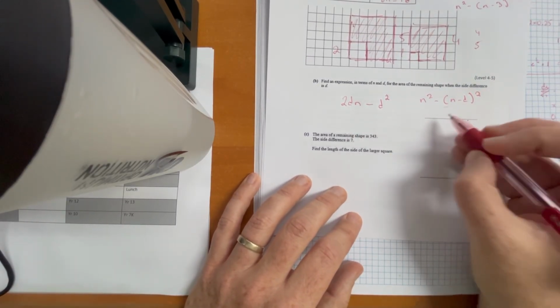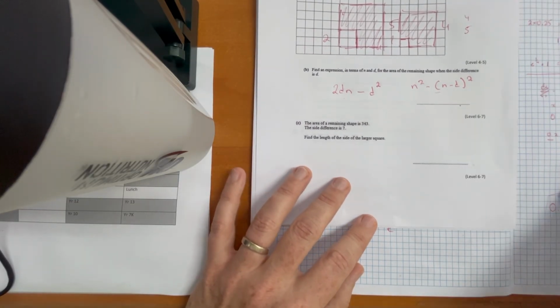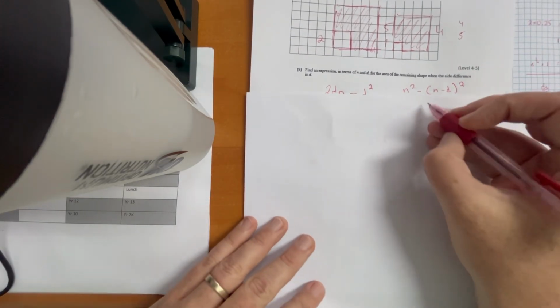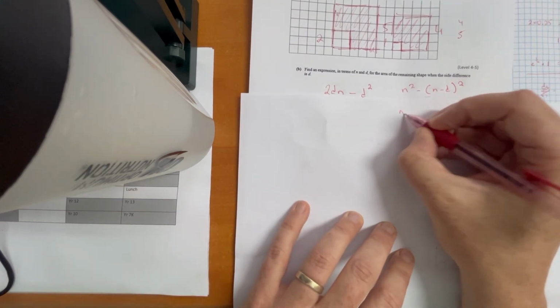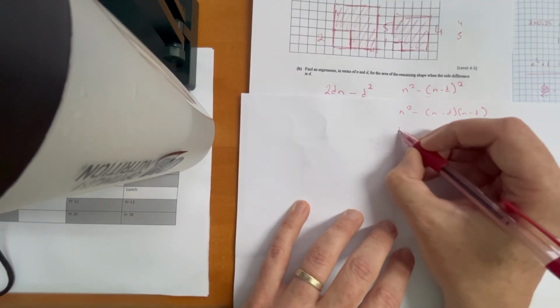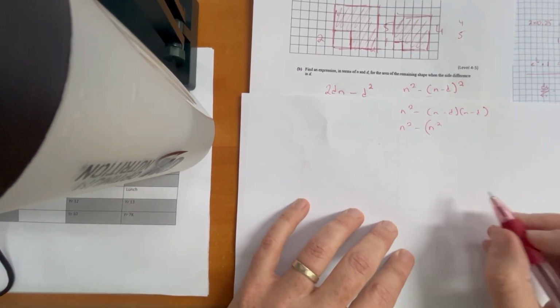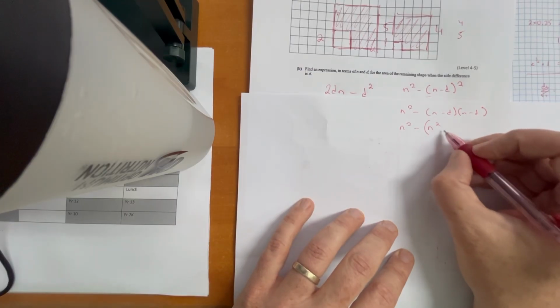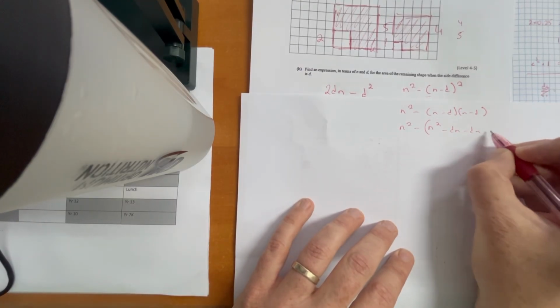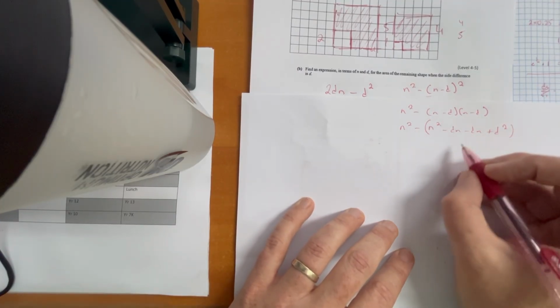If you're not sure about that, I'll do just a little bit of working out on a different page. I'll just work this one out. So that's n squared minus n minus d times n minus d, which is n squared minus, I'll keep these in brackets for a second because I'm going to have to subtract them all. I think I get minus dn plus d squared here, if I did this out fully, with the FOIL multiplication.